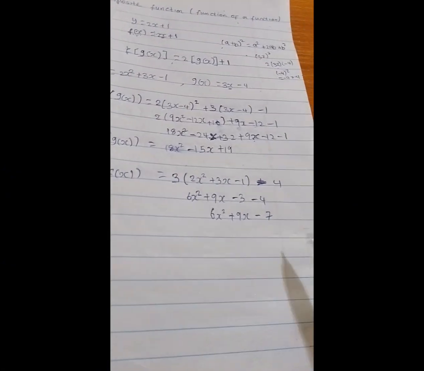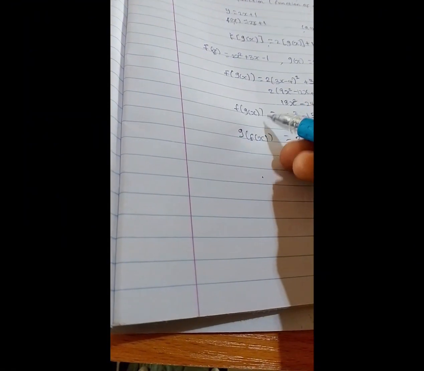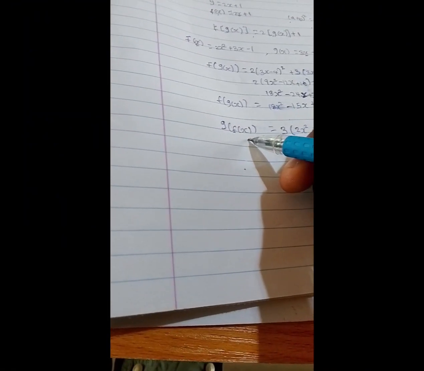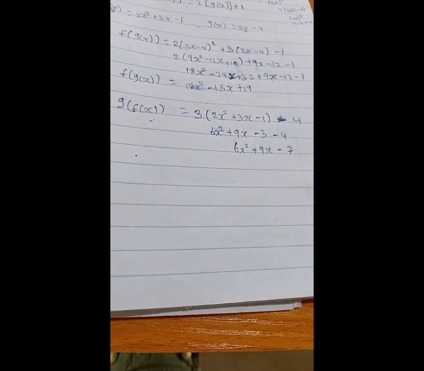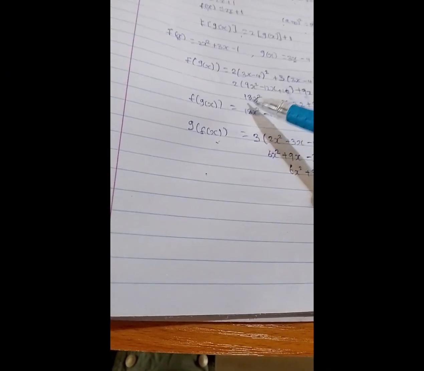So we can see clearly that f of g of x and g of f of x are not the same thing. So in general, f of g of x and g of f of x cannot always be the same thing. They are not always the same. They can be the same, but not always. Do you get? So you cannot just conclude that if you do it this way and you do it this way, you get the same answer. That is wrong. Do you get?